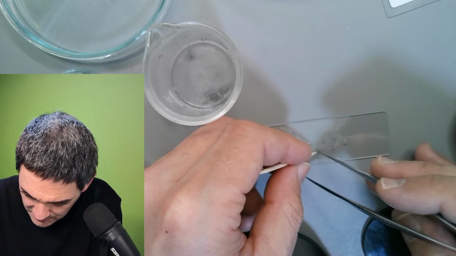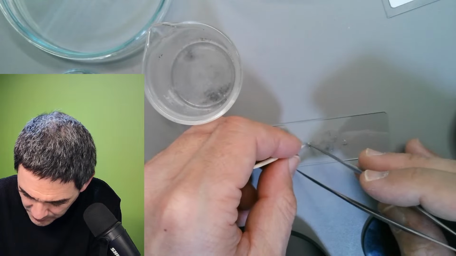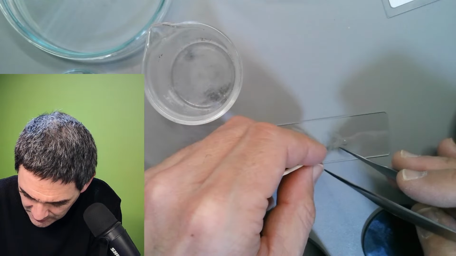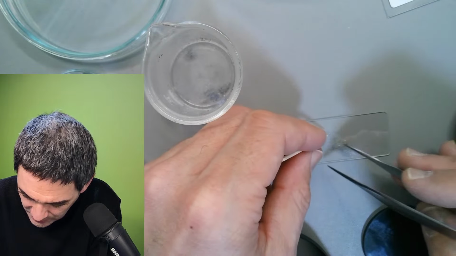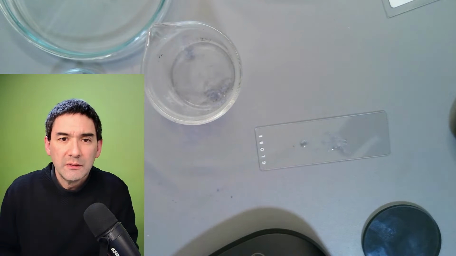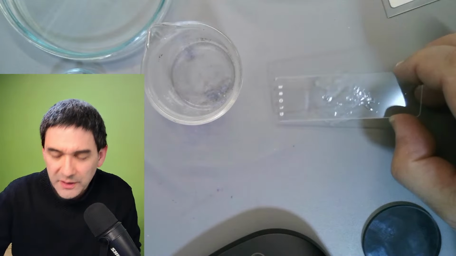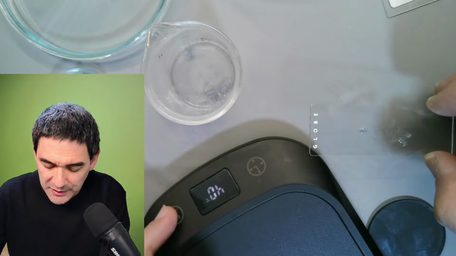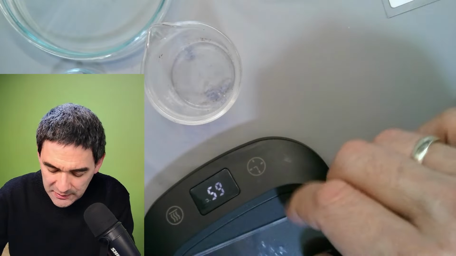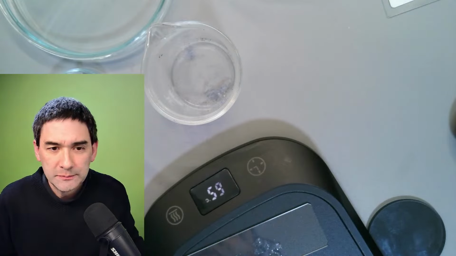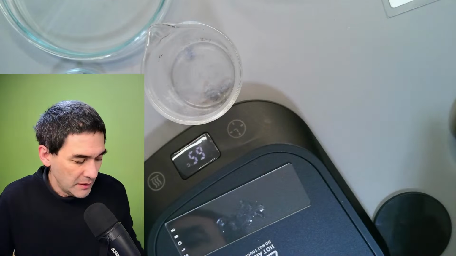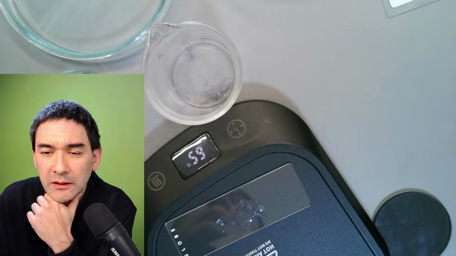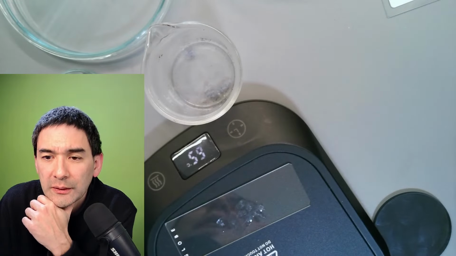And then I'll move on and put the other sample on the microscope as well. Let's just assume that this is finished. I'm going to put it again on my hot plate to evaporate the water. Here we go. While it does this, I'm going to read some of the comments that you've got.